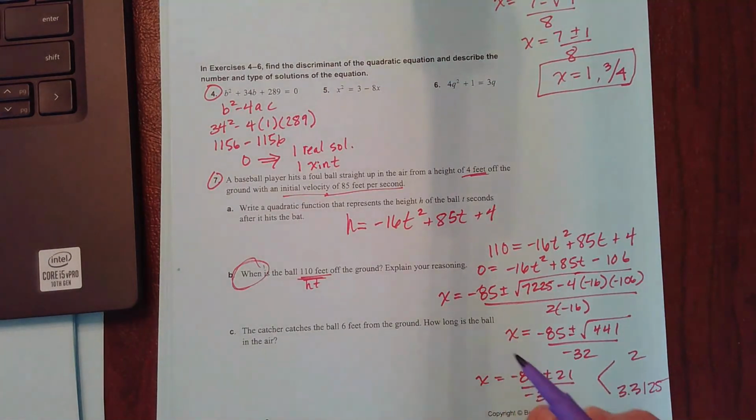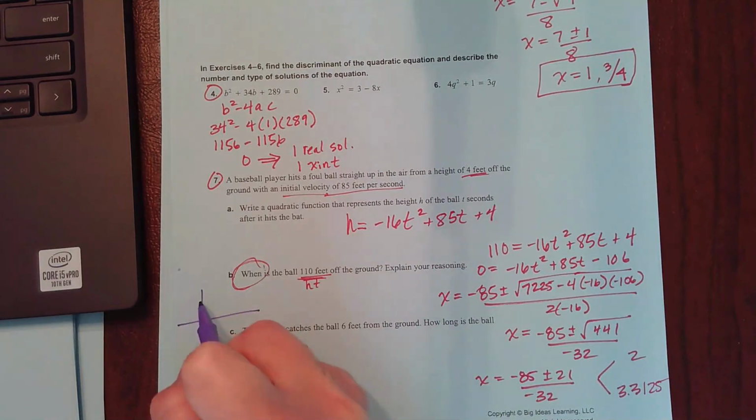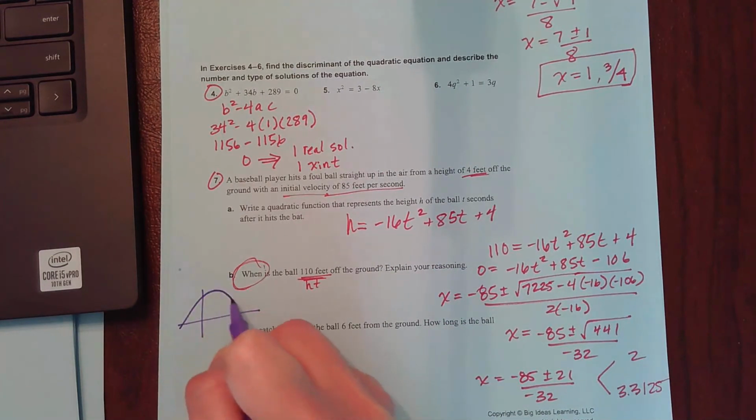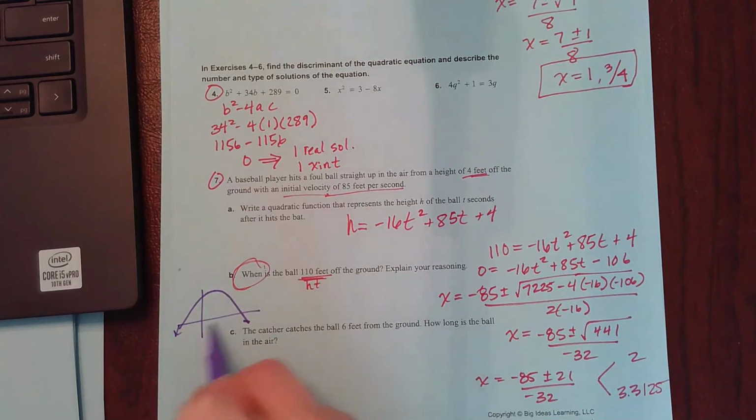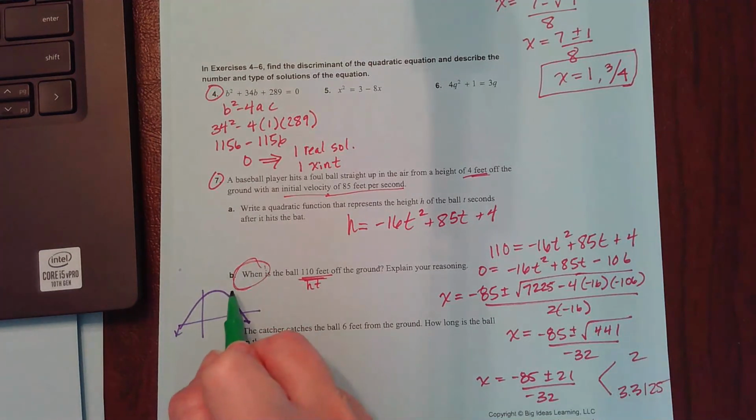And now I want to refer you to what a graph of a parabola looks like, right? A graph of a parabola looks like this. So if I wanted a height of, what was it, a height of 110 feet, let's say this is 110 feet.